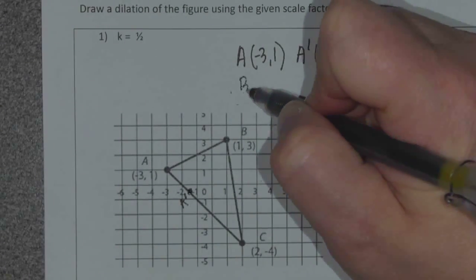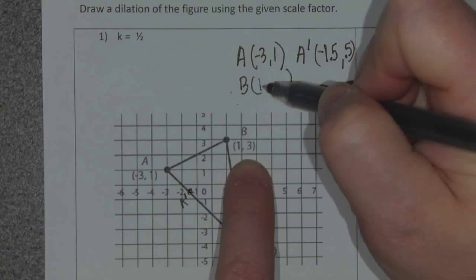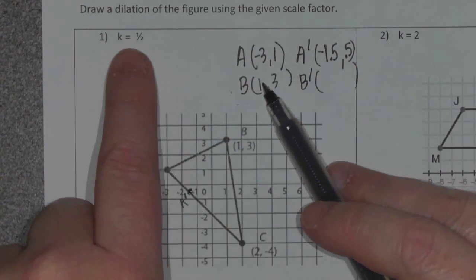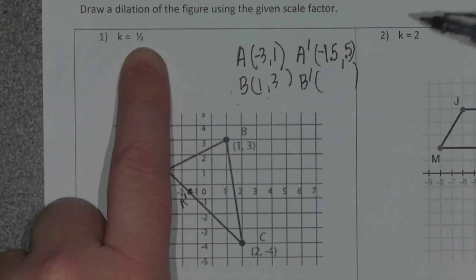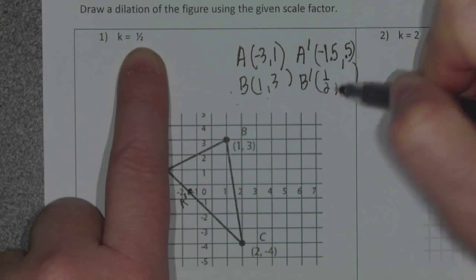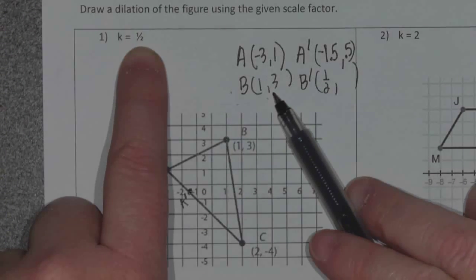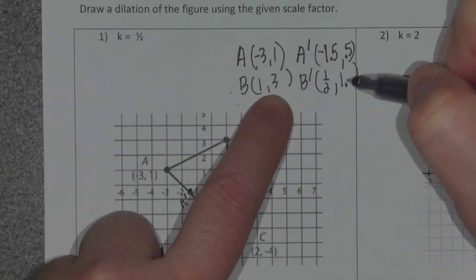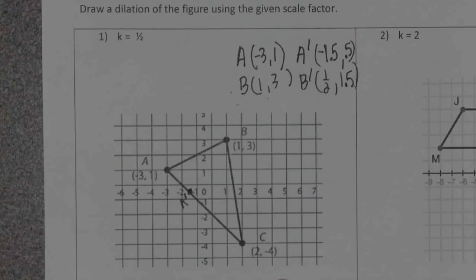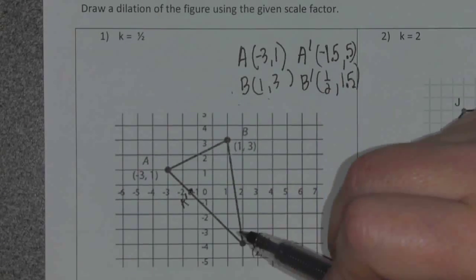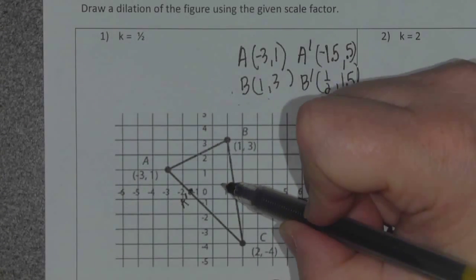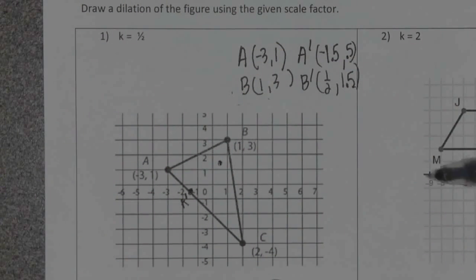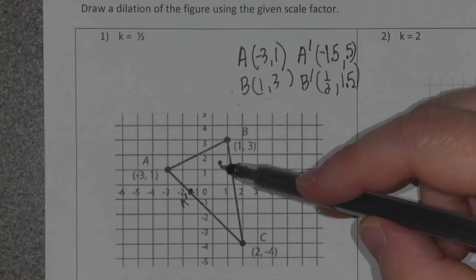Okay, let's find our B so that we can find our B prime. Our B is 1, 3. So B prime then will be 1 times 1/2, which is just 1/2. You could do 0.5 if you wanted to. And then 3 times 1/2 would be 1.5. So you go over 1/2 and you go up 1.5. Does that seem right? Over 1/2, up 1.5.